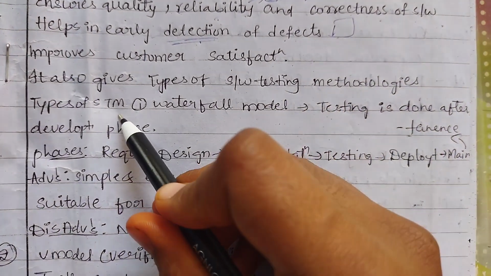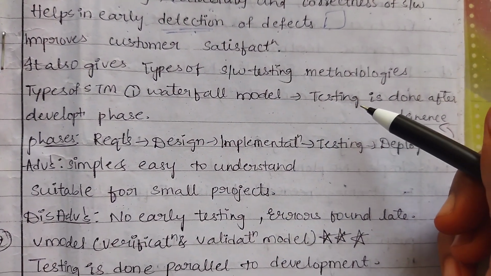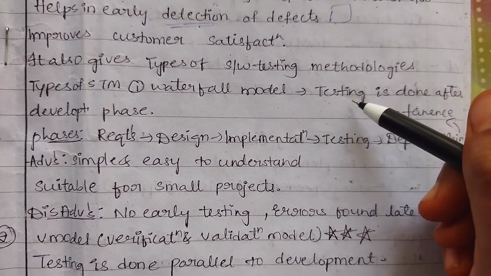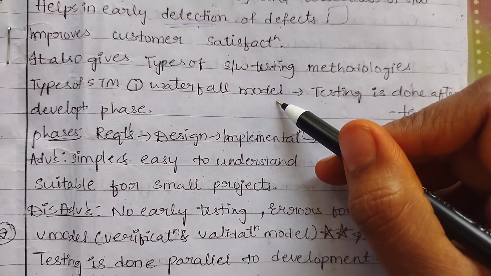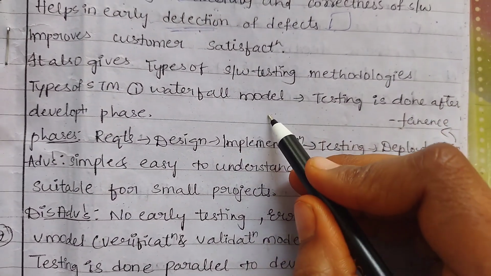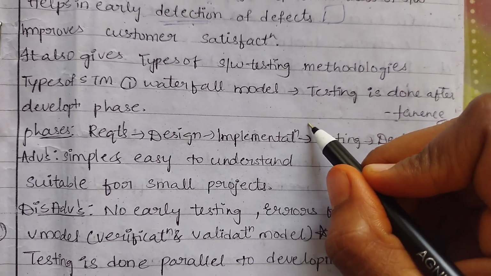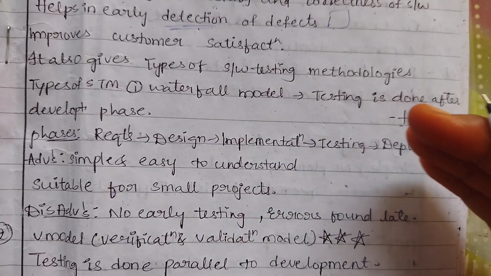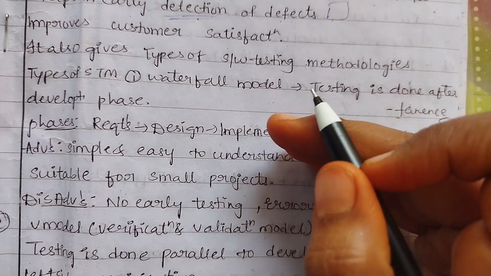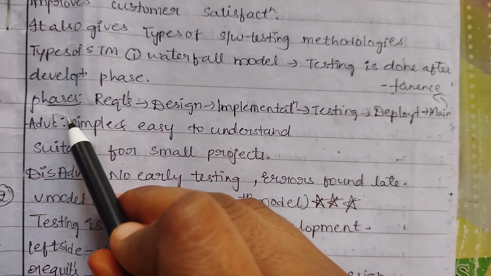We have some STM concepts like the waterfall model. It is a model used for linear and small projects. It is a step-by-step model. After completing the first step, it will go to the second step, testing. After testing the second step, it will go to the third step. Like that, it will go forward only. It should not come backward for testing. It is not suitable for larger projects.